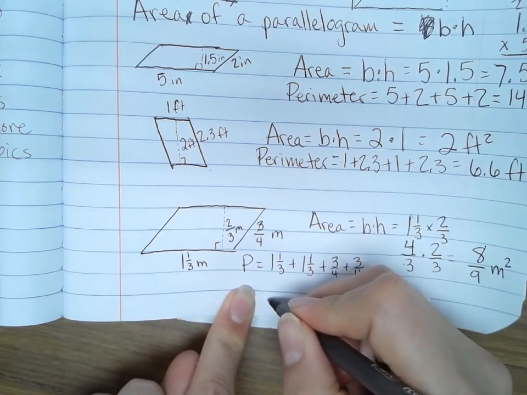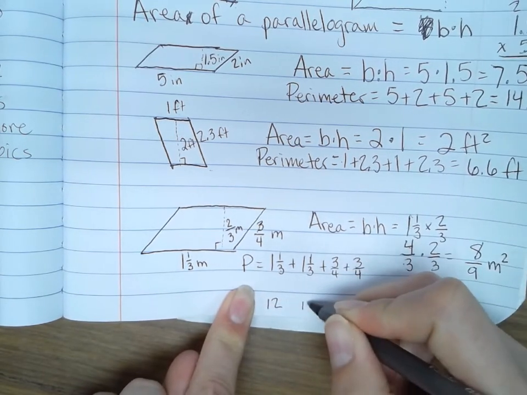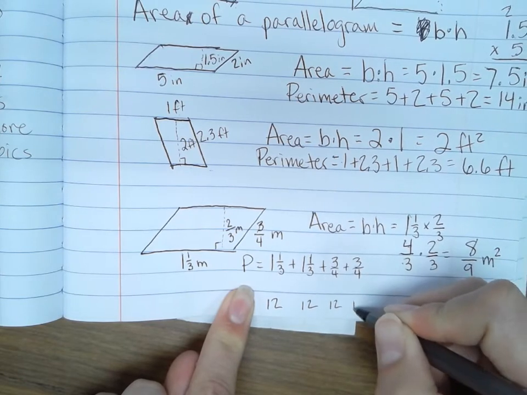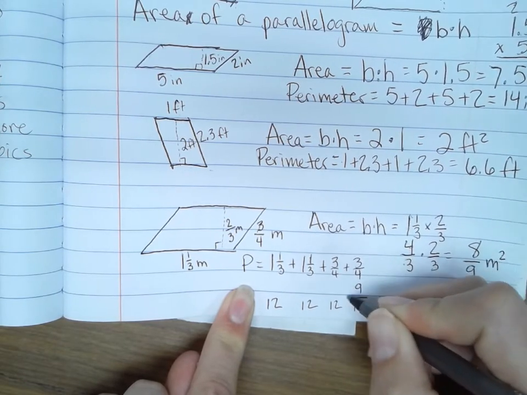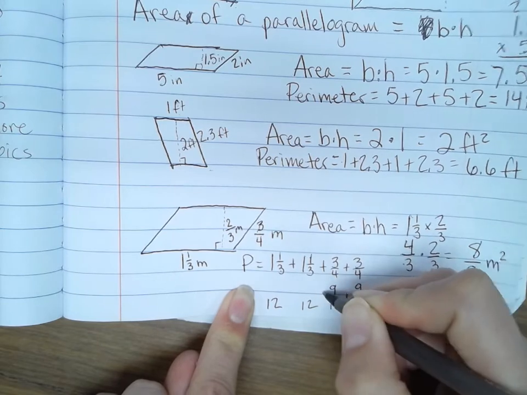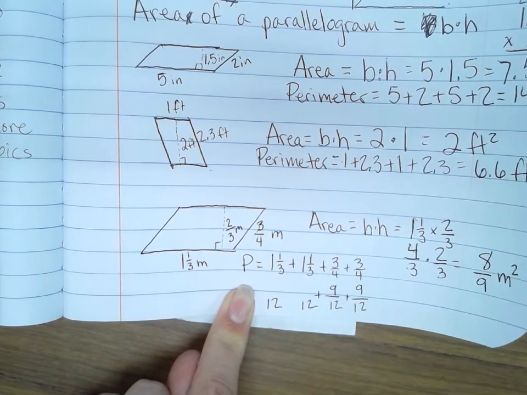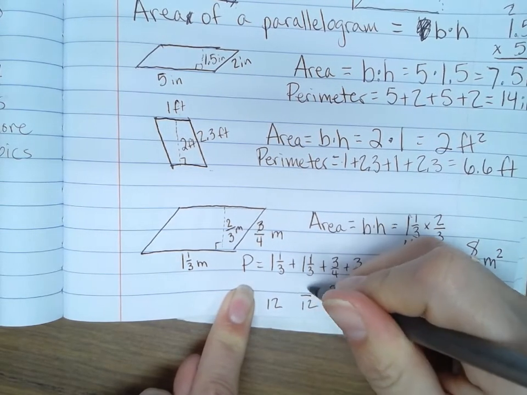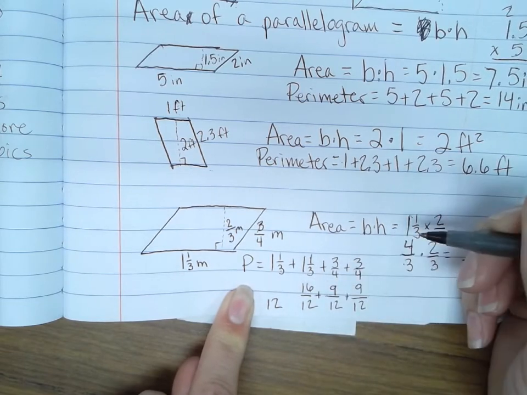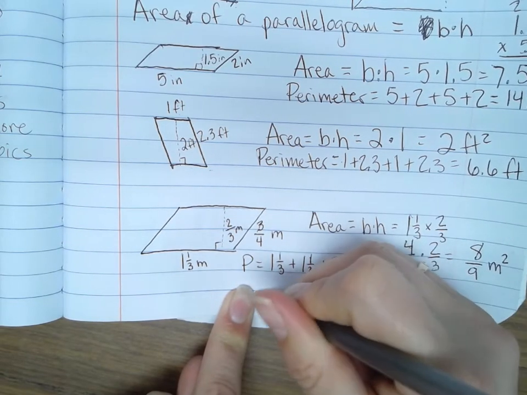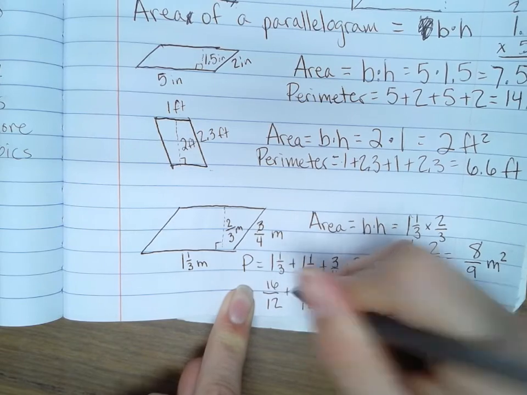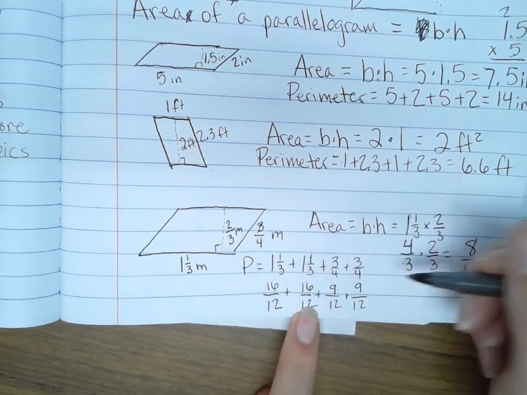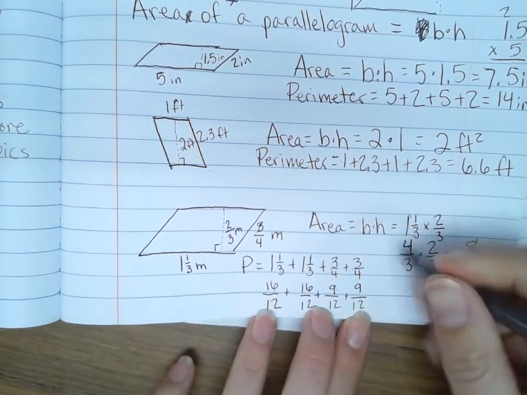So I want it over 12. This would be 9 over 12. 4/3 would be 16/12. And then add it up. 9 plus 16 is 25. 25 plus 25 is 50.